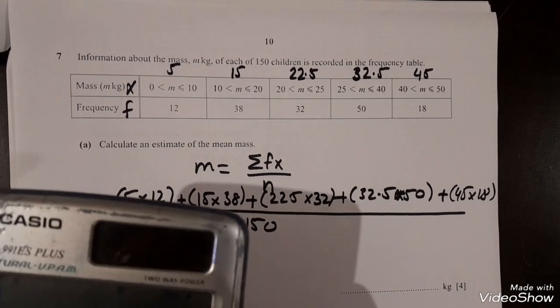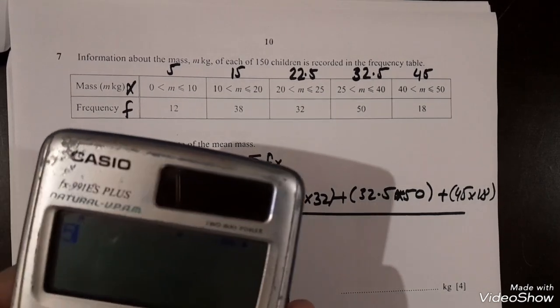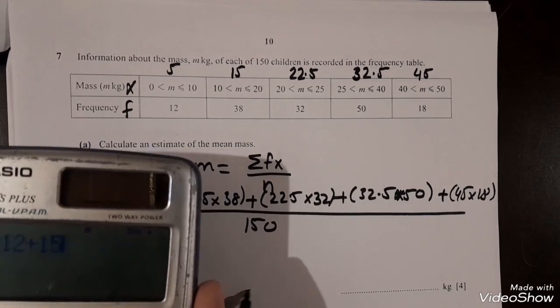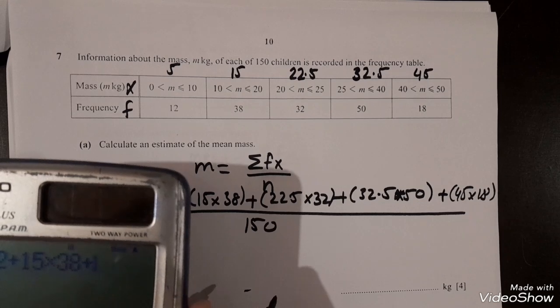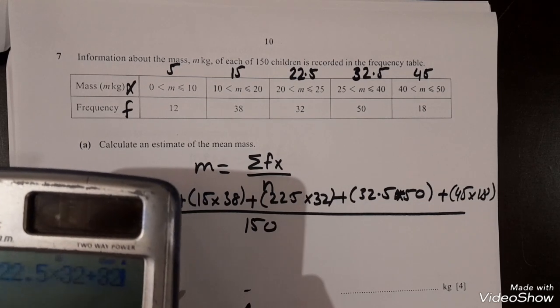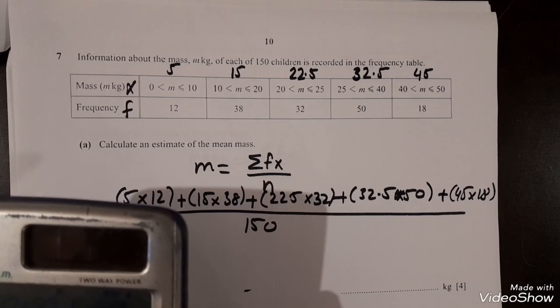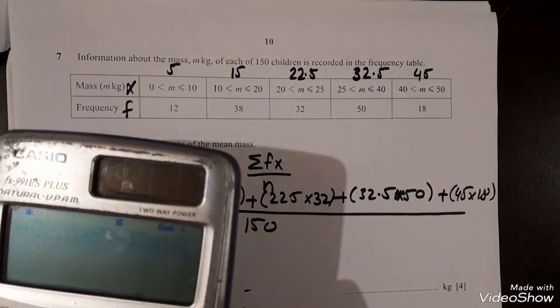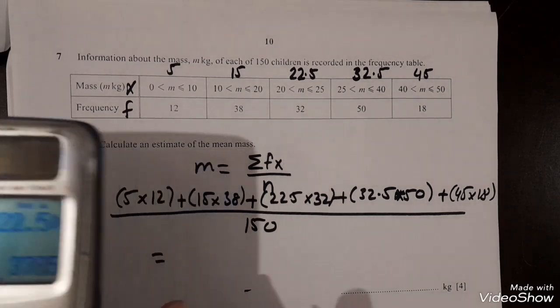We will do 5 multiplied by 12 plus 15 into 38 plus 22.5 into 32 plus 32.5 into 50 plus 45 into 18. This will add up to 3785.